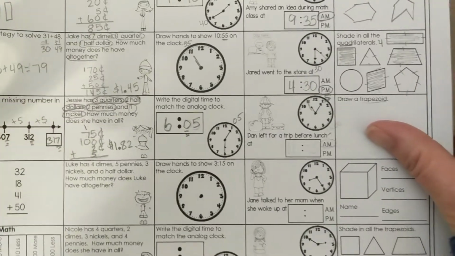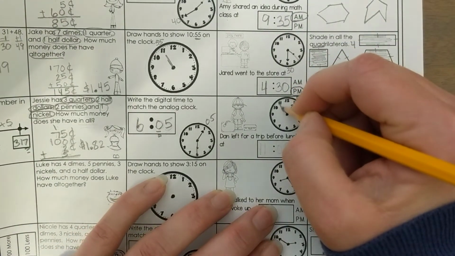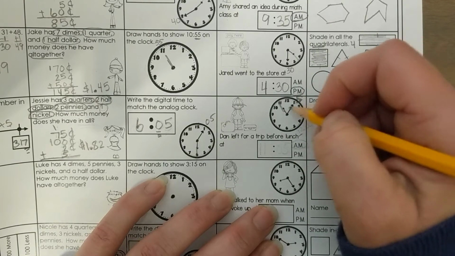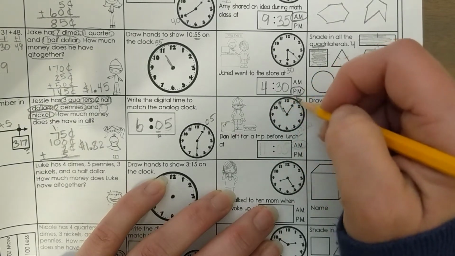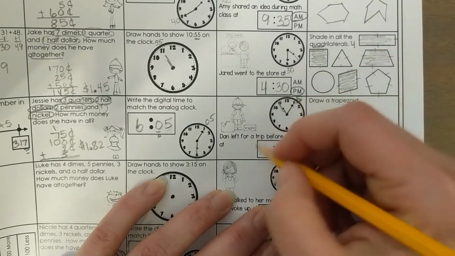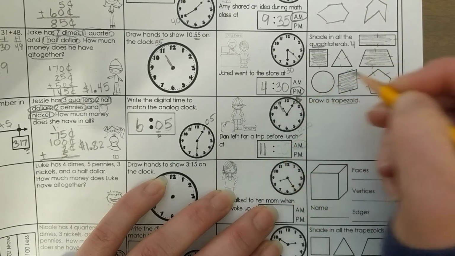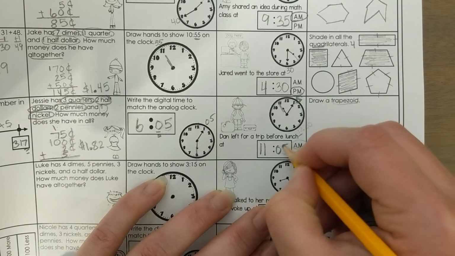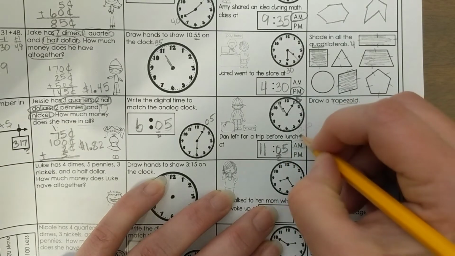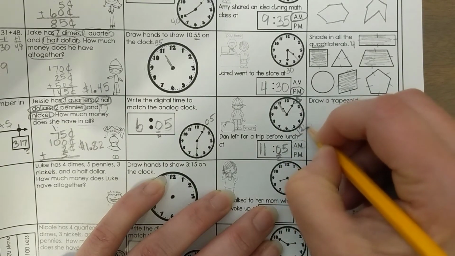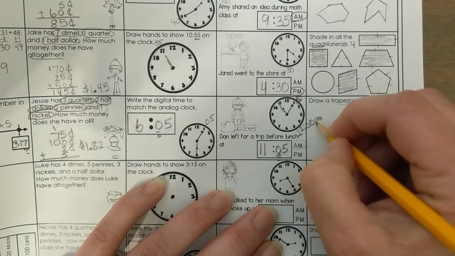Dan left for a trip before lunch. Same thing. I see the hour hand pointing to the 11. The minute hand is not over here on this side. It is after the hour is already passed, so I do know it has already reached 11 o'clock. And again, it's pointing at the 1, which means 5 minutes. You need to write 05. Don't forget that 0. Now, lunchtime we know is 12 o'clock p.m. That's when it changes to p.m.